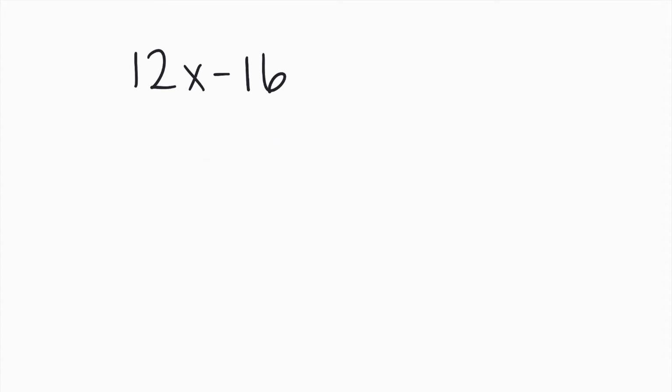Next one here, we have another one that's not as doable because the number is going to be different than 2. So let's say we wanted to find the GCF using prime factorization. Just a little review from before. We're going to prime factor just like we did before.